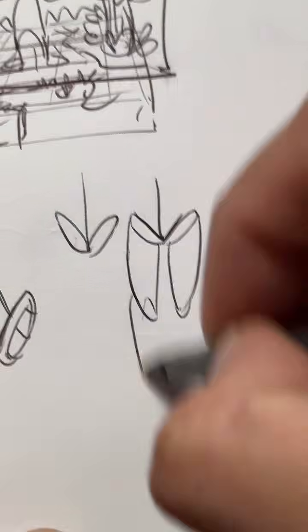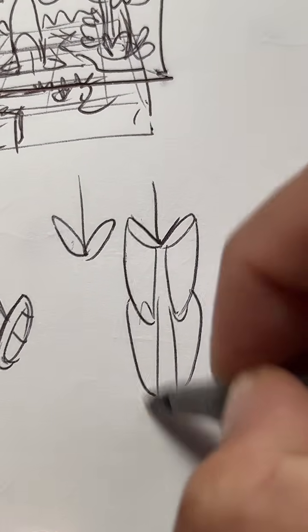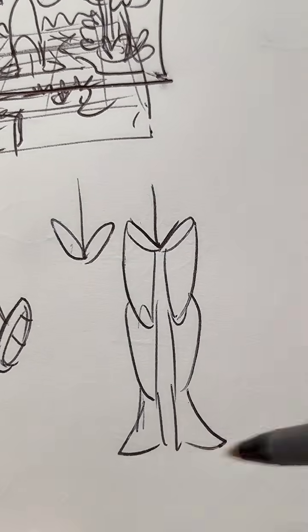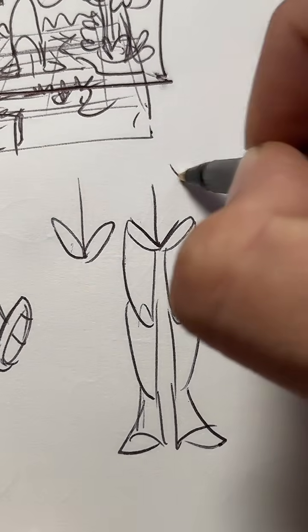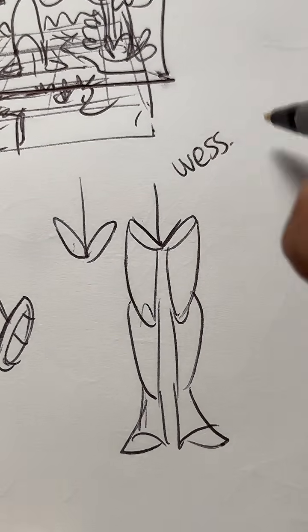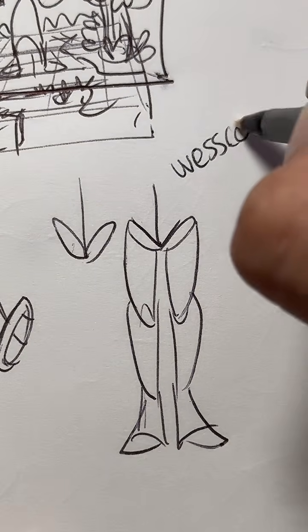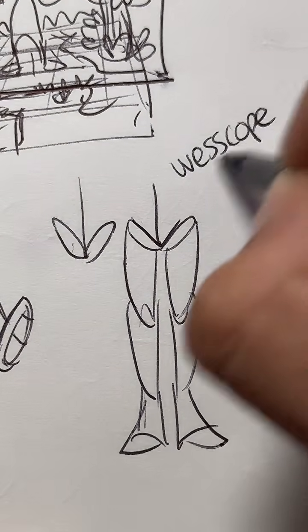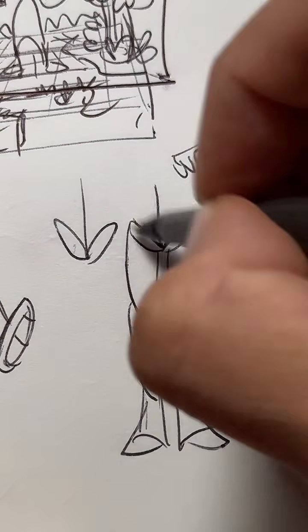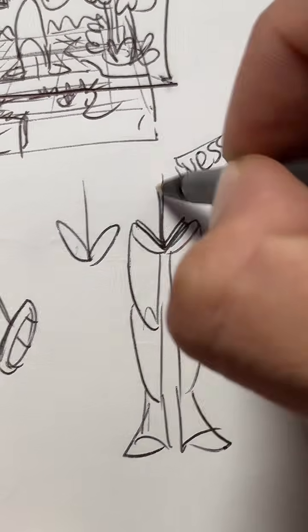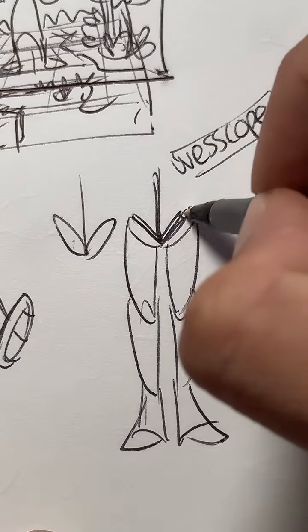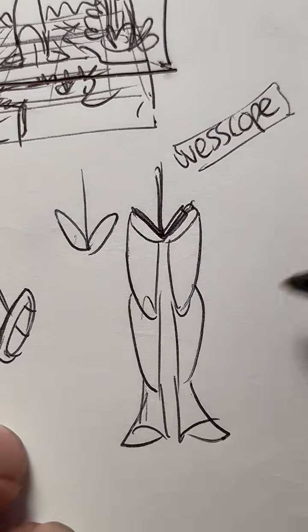And this technique was something that my buddy Wes Scope, the awesome mod that we have, thought of as an arrow. So he told me to develop that a little bit more, and I helped him develop this into this.